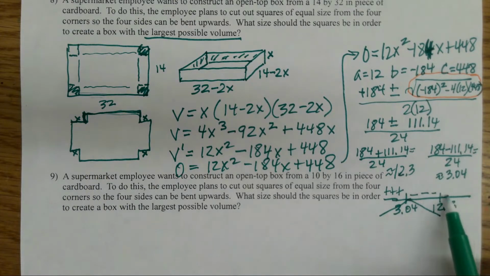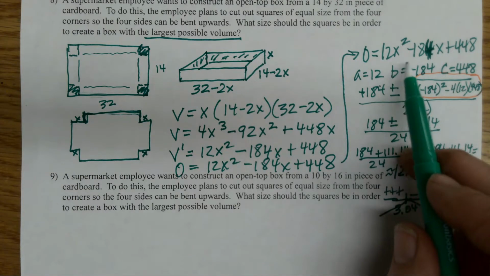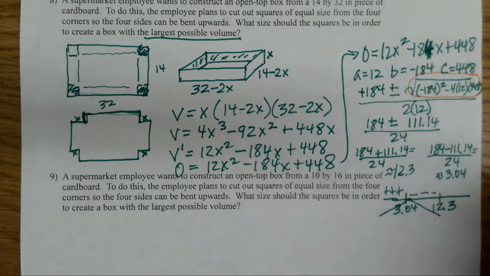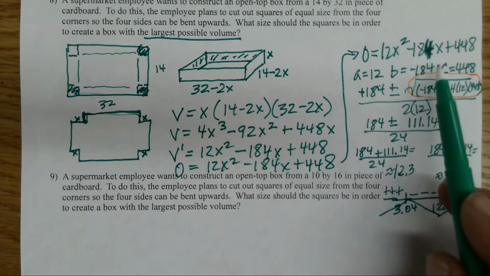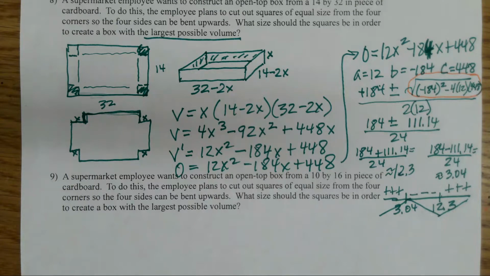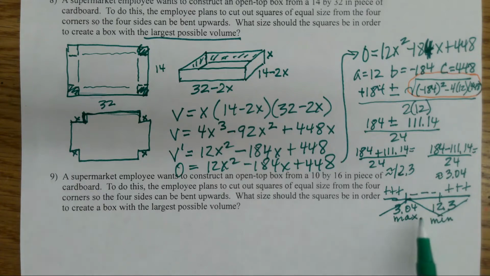And then I'll go ahead and do the next section. Maybe I'll put in something like 20. 12 times 20 squared minus 184 times 20 plus 448. That comes out to be a positive region. And these numbers have to go into my derivative. And again, you might have to use your calculator for that. So I end up with a max at 3.04 and a min at 12.3. So 3.04 is the one that I'm interested in.